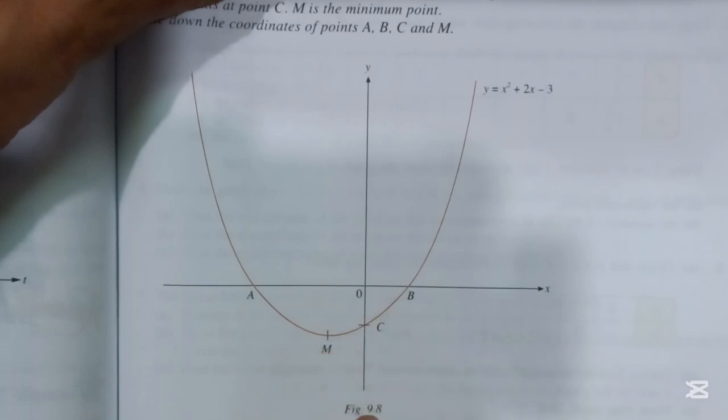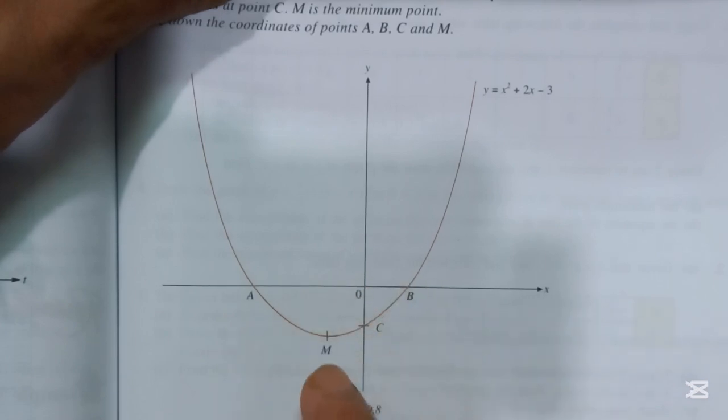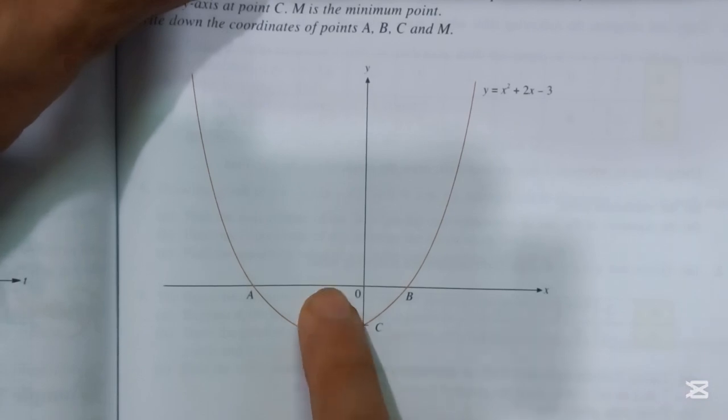The x coordinates were minus 3 and 1. So finding the midpoint of minus 3 and 1: minus 3 plus 1 divided by 2. Minus 3 plus 1 will make minus 2, divided by 2 will make minus 1. So the x coordinate will be minus 1.